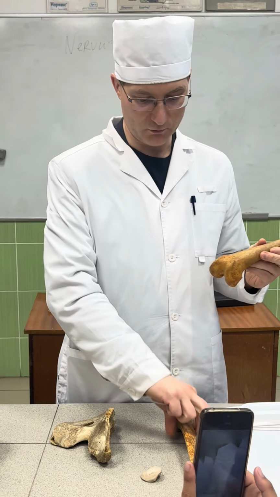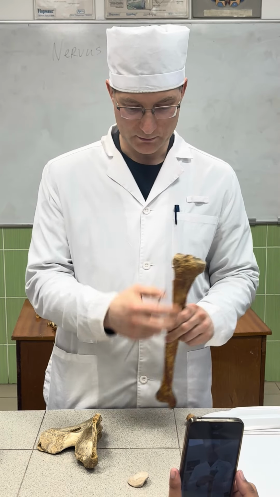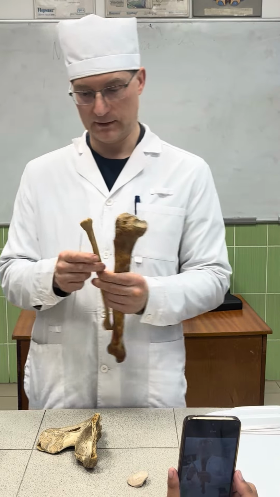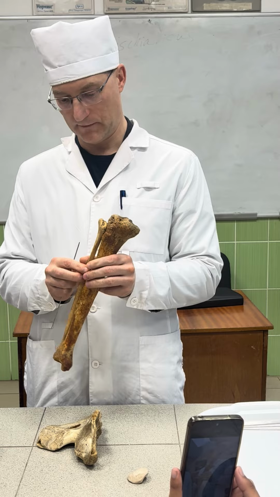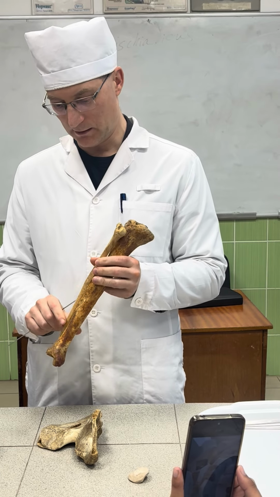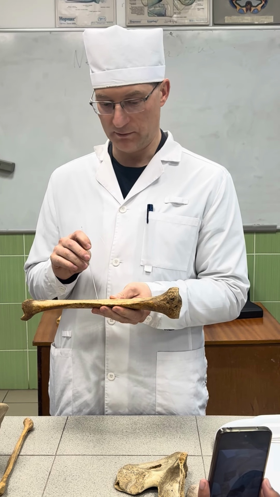Next, after the femur, we have the tibia. Close to the tibia, we have, yes, the fibula, laterally. So, at first, the tibia. The tibia is a long tubular bone. This is the body, corpus tibiae.